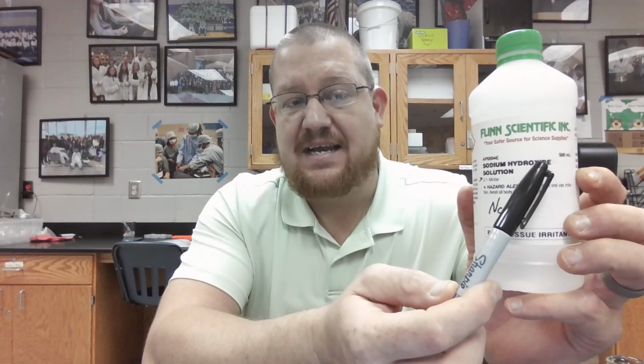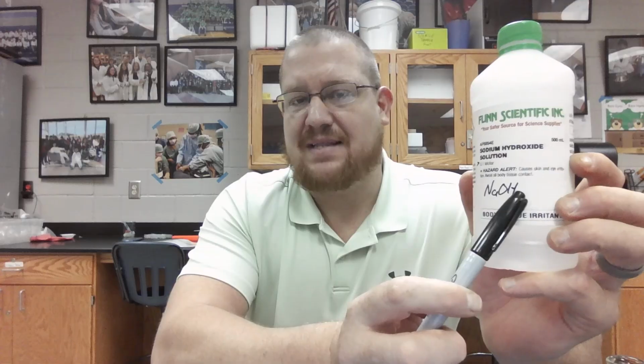We need the identity of the solution. And this solution is sodium hydroxide. It did not contain the chemical formula, but I know that sodium is Na and hydroxide is OH, and I know that there's just one of both of them based on a chemistry background, so this is NaOH. The reason I use this is because it's simpler to write this chemical formula than to write the whole name out. So we've identified the name.